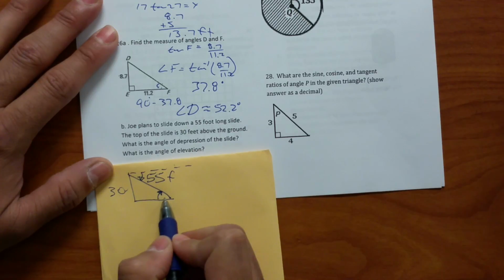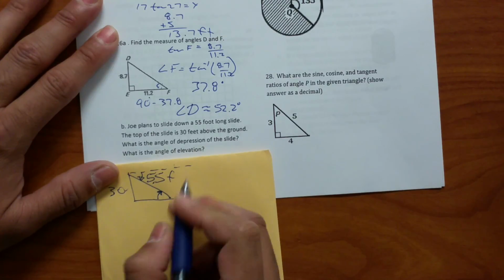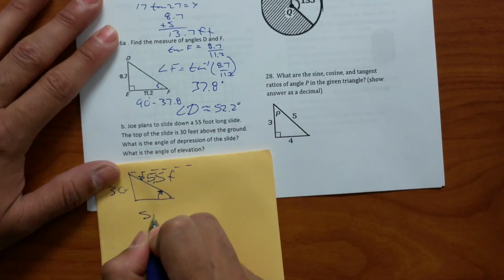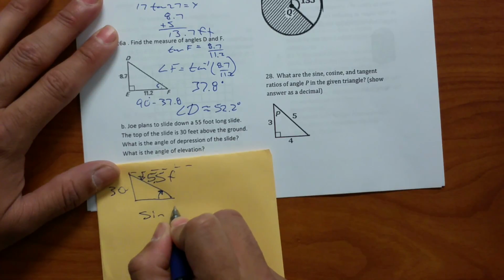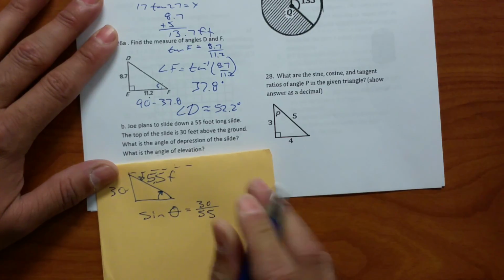So from this angle right here, this side would be the opposite, and this side here is the hypotenuse. So opposite and hypotenuse is going to be sine of whatever the angle is, I'm going to call it theta, is equal to 30 over 55.